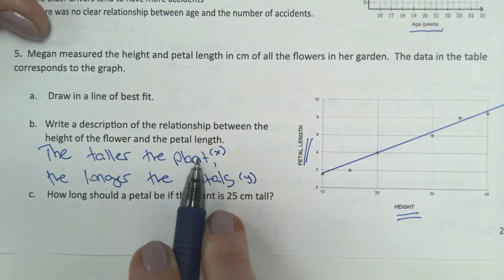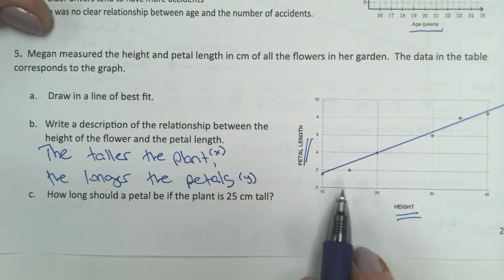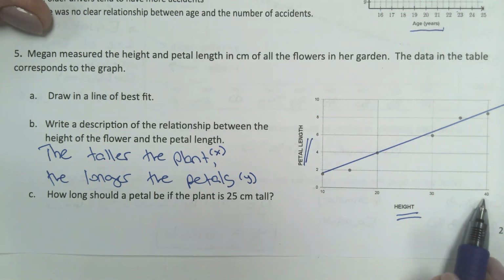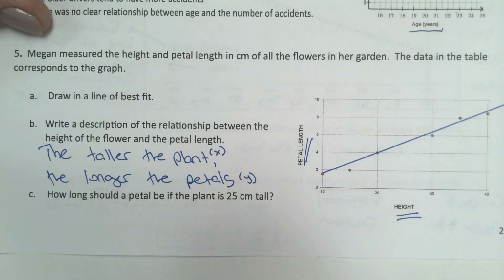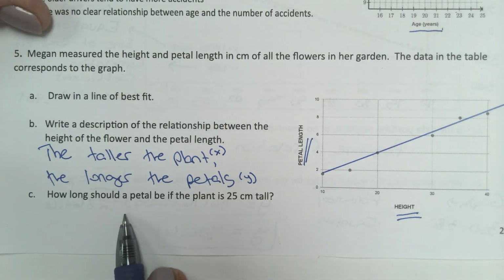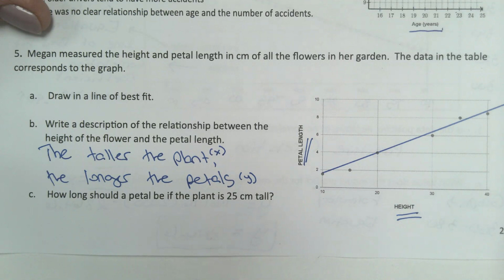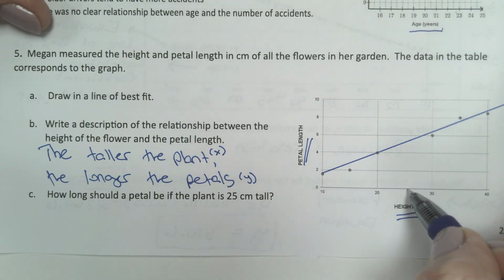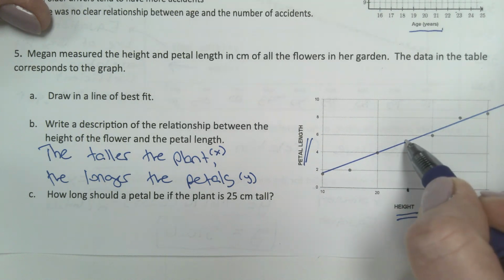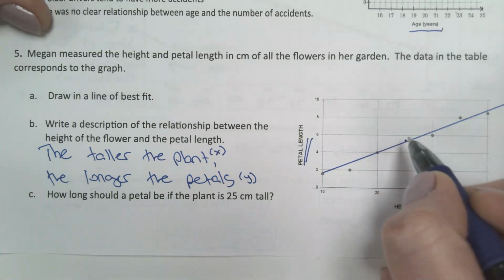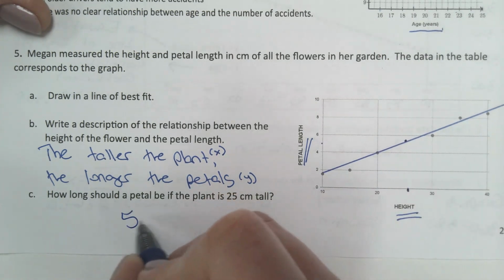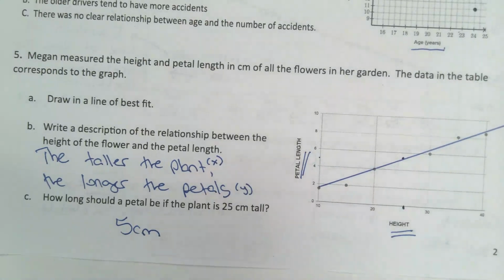So I would always start with the x, related to the x. So maybe you said as the height goes up, the petal length goes up. That is fine. How long should a petal be if the plant is 25 centimeters? We aren't writing an equation, we're just going to estimate. So here's 25. If you go up and then you look to the left, it should be about how long? 5 centimeters. Perfect. Thank you so much.